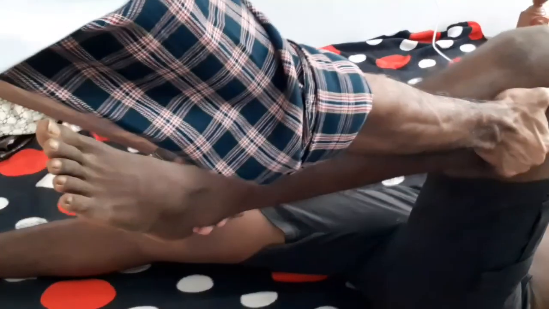McMurray's test. Grasp the patient's heel with one hand and the joint line of the knee with the other hand. The knee is flexed maximally with external tibial rotation or internal tibial rotation.